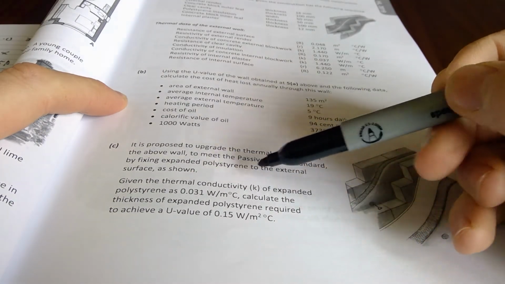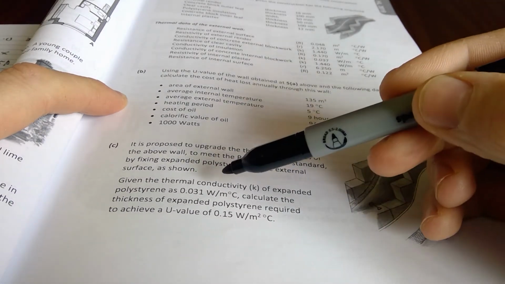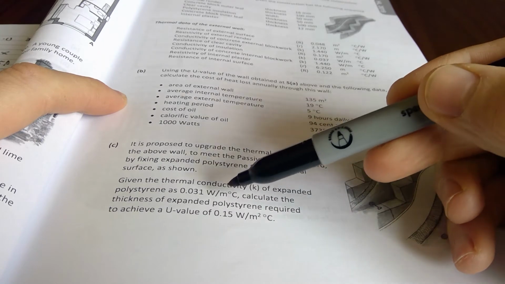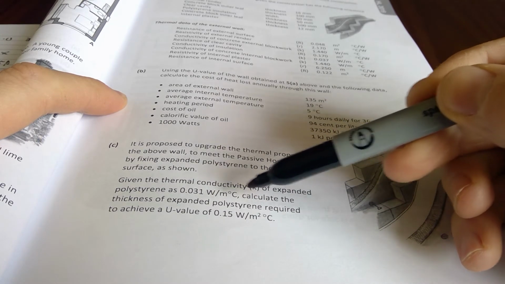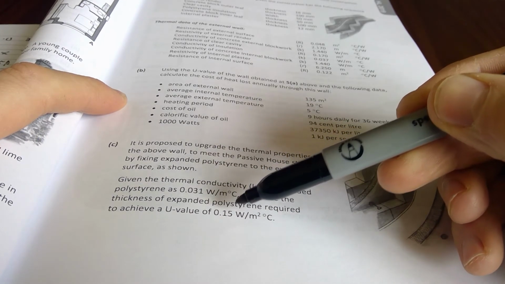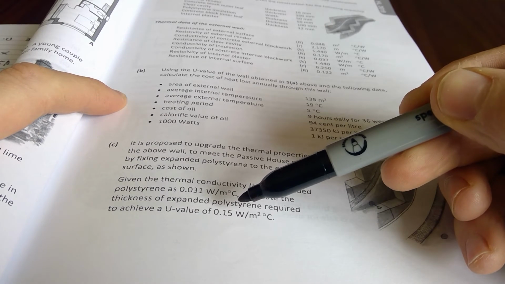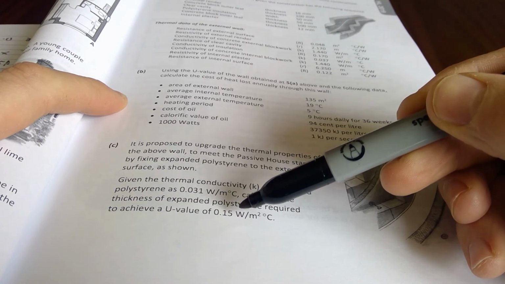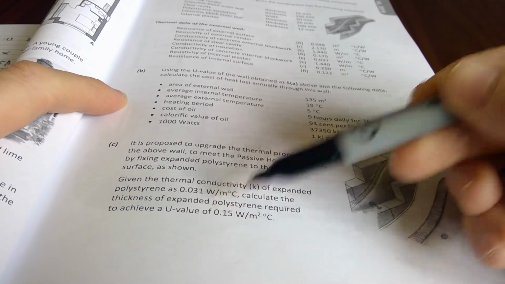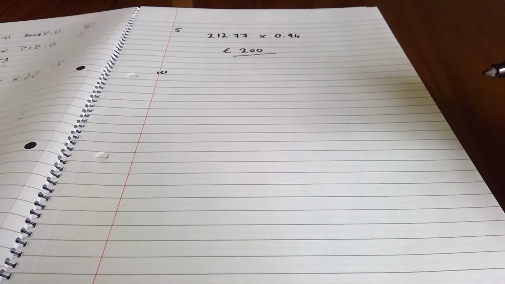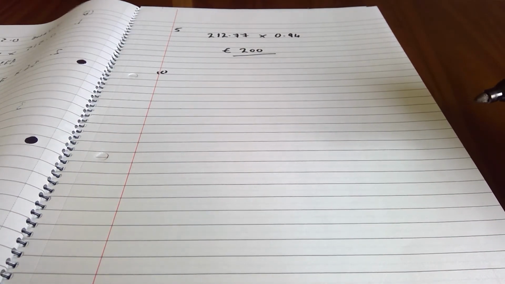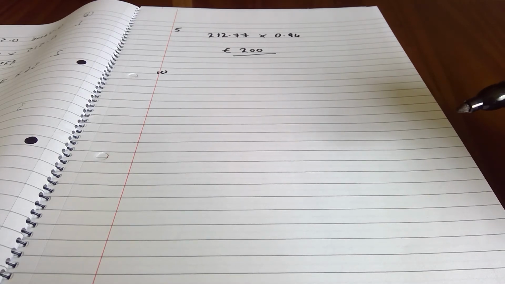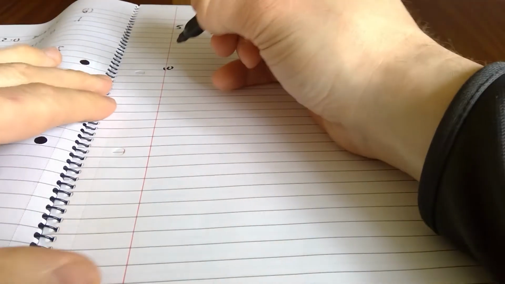Given the thermal conductivity of expanded polystyrene is 0.031, calculate the thickness of expanded polystyrene required to achieve a U value of 0.15. So they want to know how much insulation they must stick to this wall to get to 0.15. Alright, so what we need to do here is carry out the steps that we've carried out for this kind of calculation.